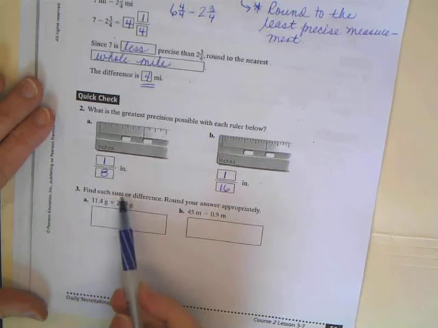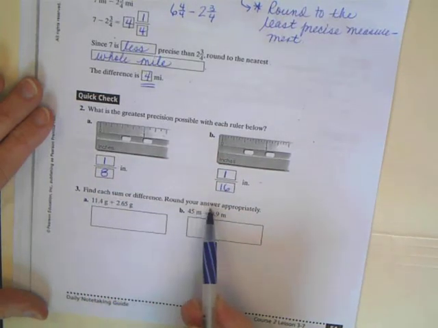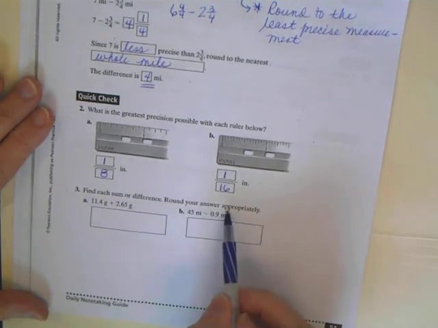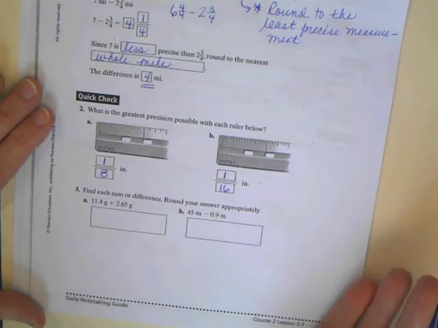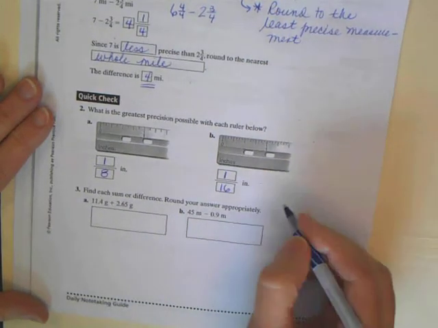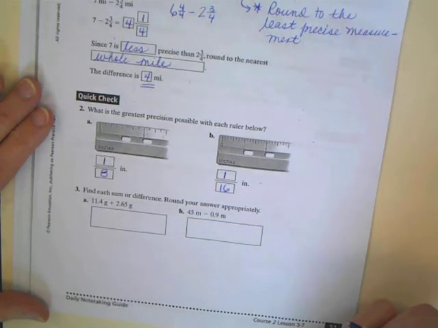Okay. Find each sum or difference. Round your answer appropriately. So it goes back to once you have found your answer, you're going to round to the least precise measurement. Okay.